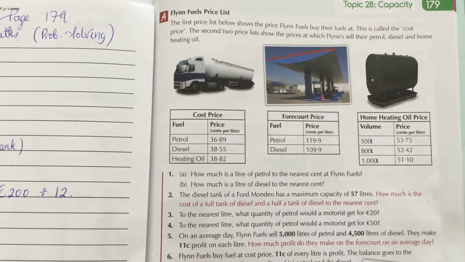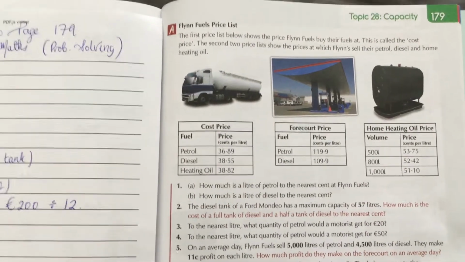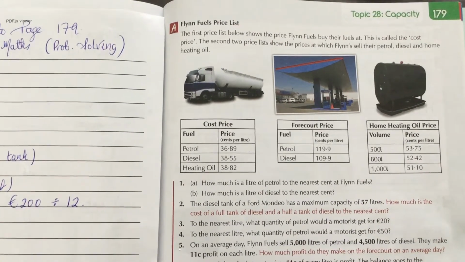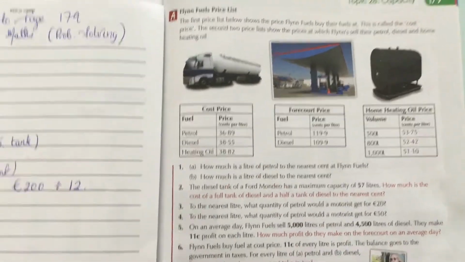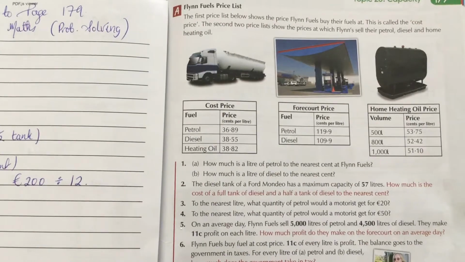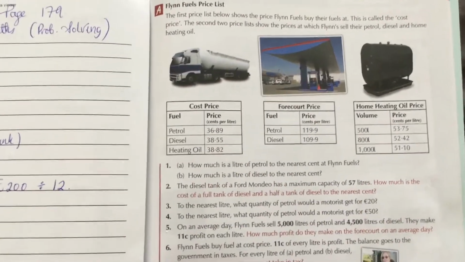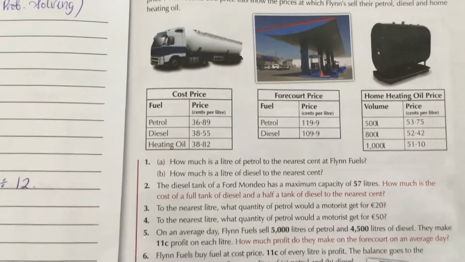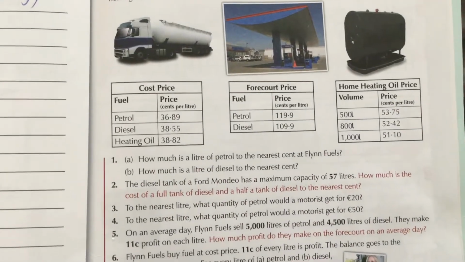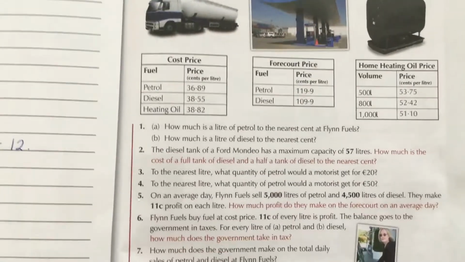Good morning, guys. So today we're going to go over the answers for yesterday's page 179, and I have uploaded the answers below, and for the more difficult or challenging ones I'm going to go through them with you. So we'll start with 2 because 1 was quite easy.